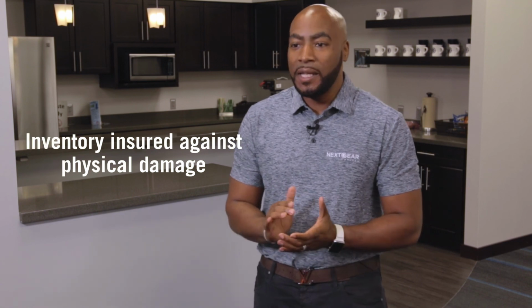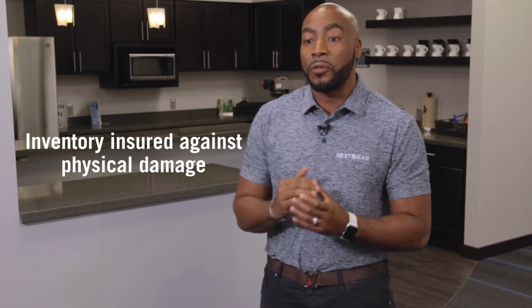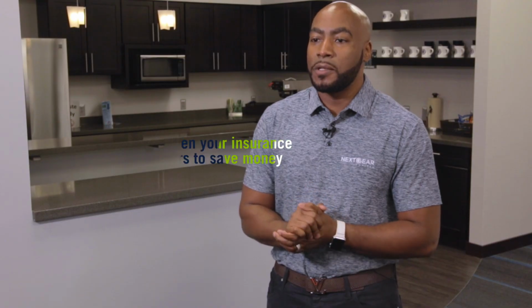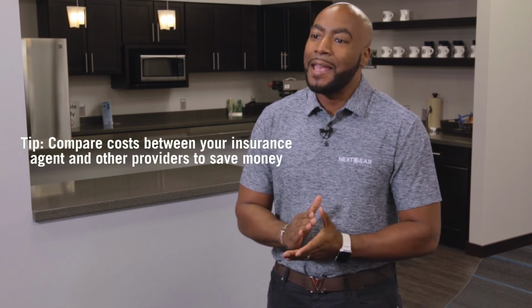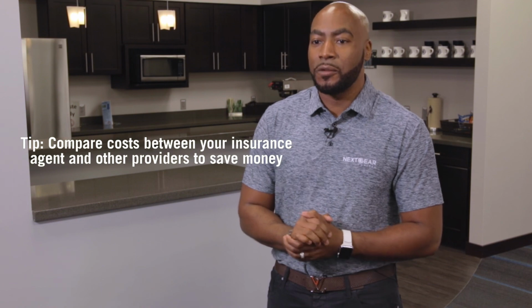Now, normally floor plan lenders will want a portion of your inventory insured against physical damage. This is definitely an area that serves to protect both your dealership and the lender in the event you experience an unforeseen loss due to damage of your inventory. Many lenders will supply you with their own insurance policy if you don't have one. A way you can save money is by using your own insurance agent to purchase a policy. It is always a good idea to compare these costs and make the best decision for your dealership.